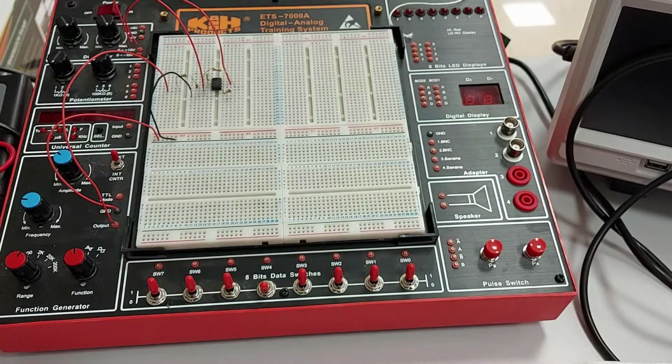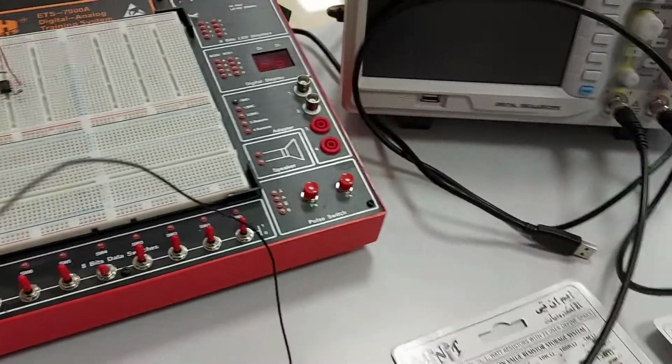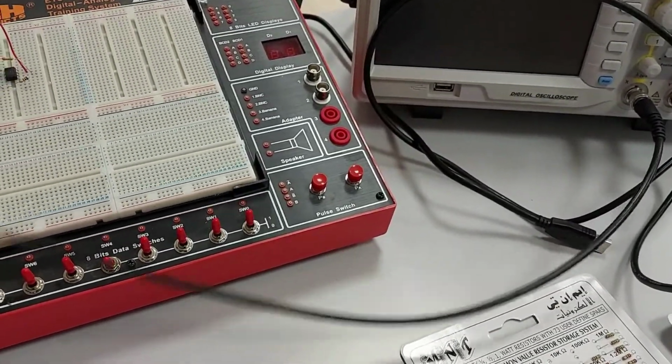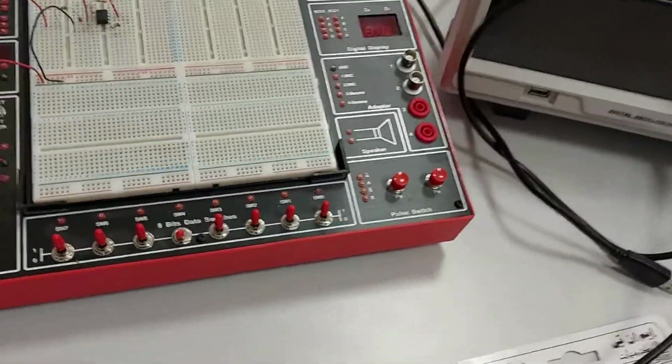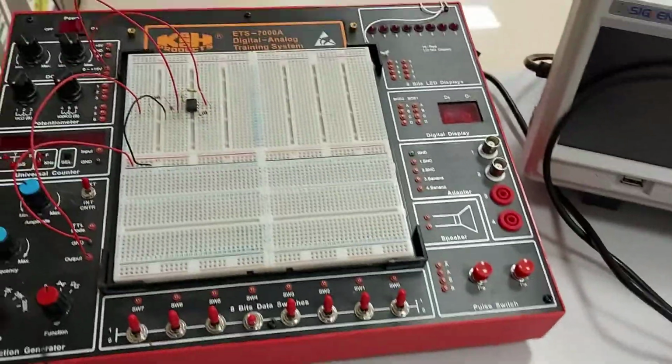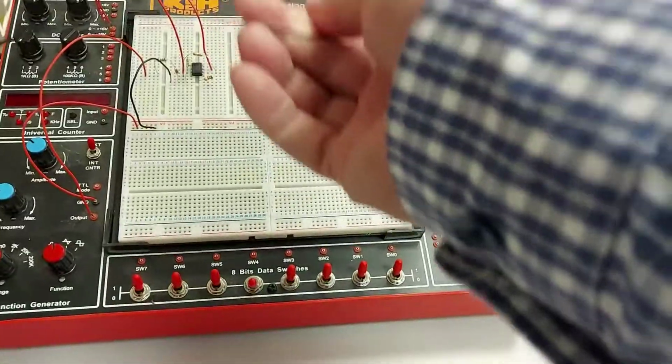Then, of course, the BNC to banana cable, connect it to channel 1. Channel 1 is connected to the input.